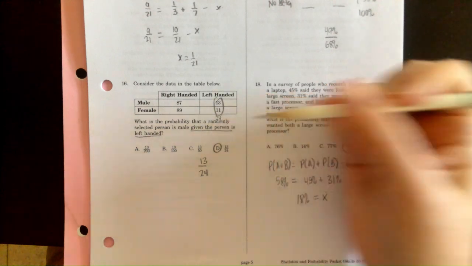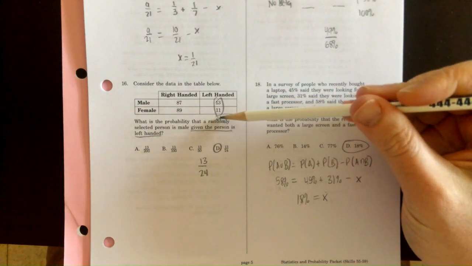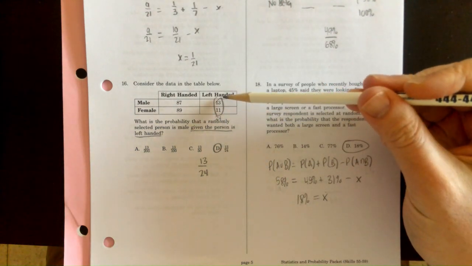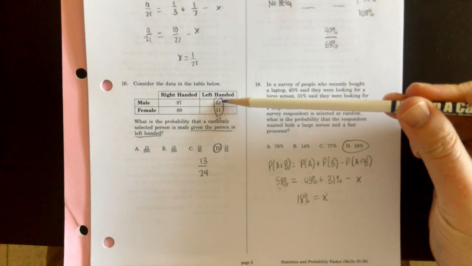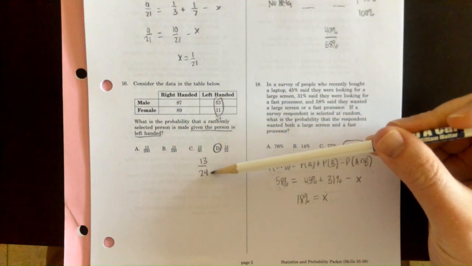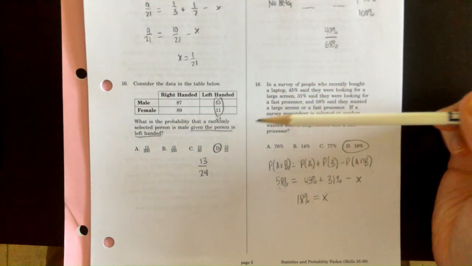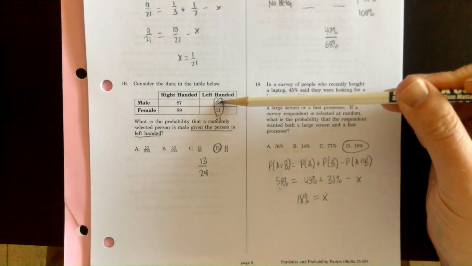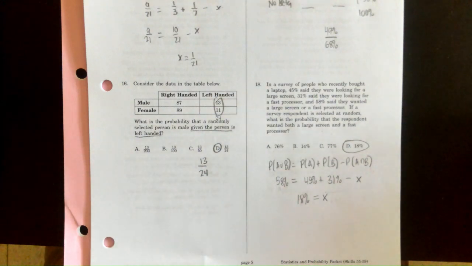Remember, you usually want to make a total row or column in your table, especially for the column we're paying attention to. So our denominator is 24 here because there's only 24 lefties in the survey. And then what's the probability they're male? Well, there's 13/24.